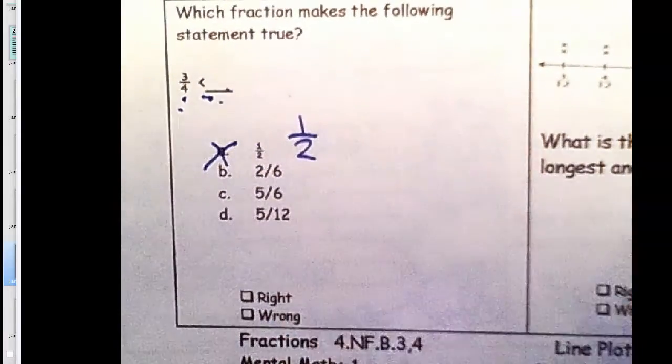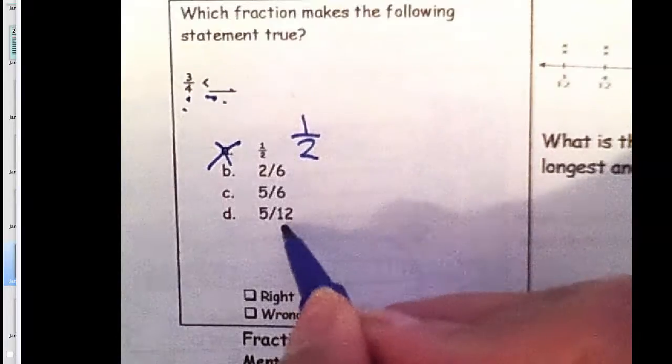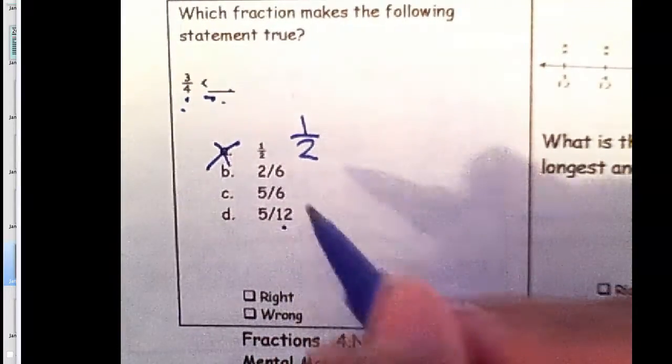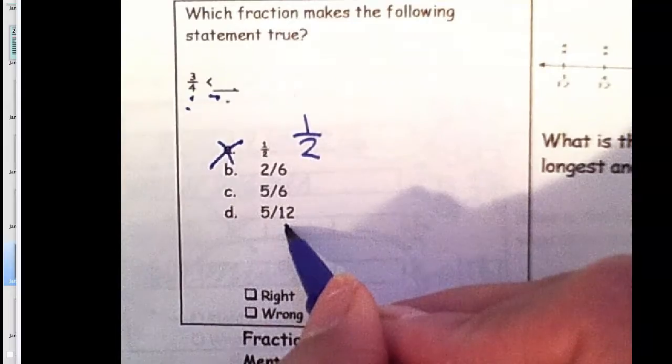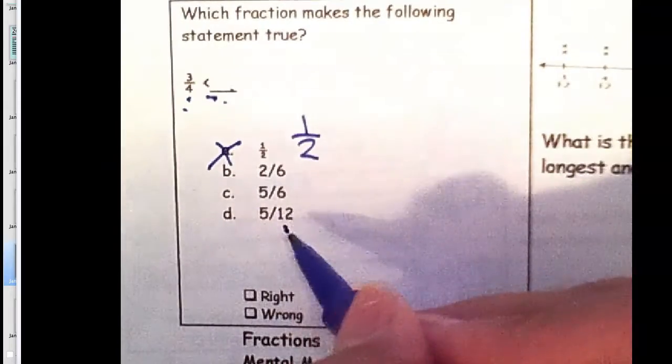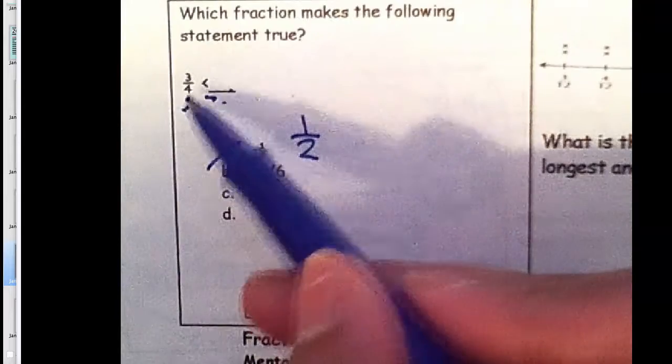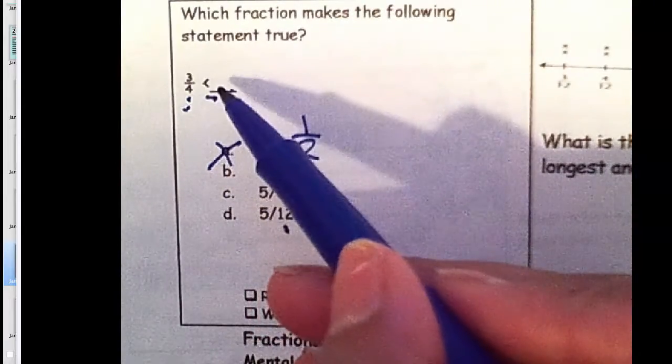We can eliminate that. I also notice that I can eliminate the last one, 5 out of 12, using my benchmark fractions. Half of 12 is 6. 5 out of 12 is less than a half. So a fraction that's more than a half cannot be less than a fraction that's less than a half.